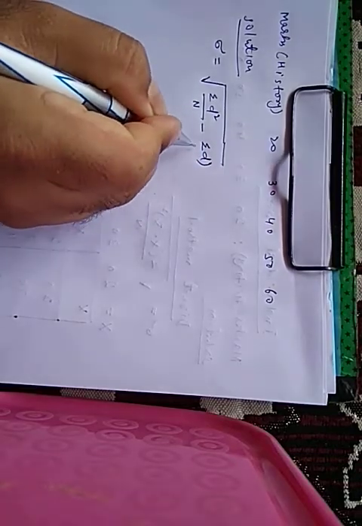Standard deviation will be equal to under root of sigma d square divided by n minus sigma d divided by n whole square.